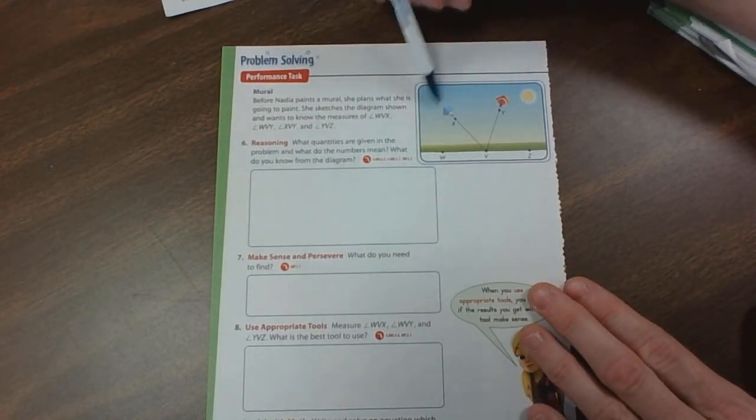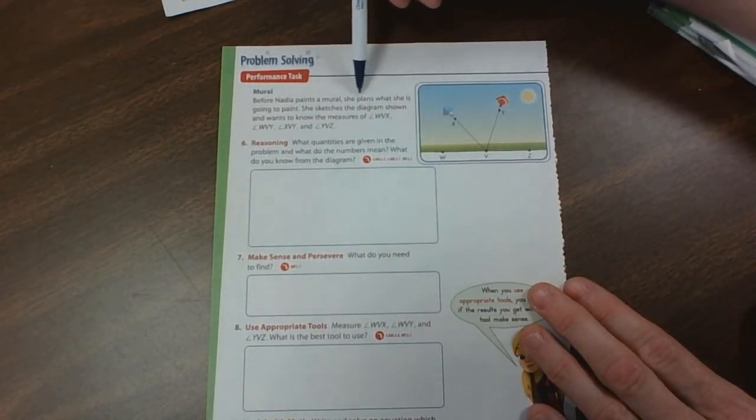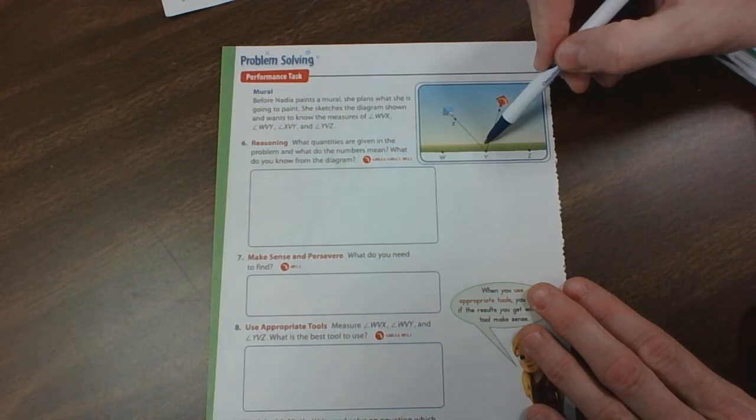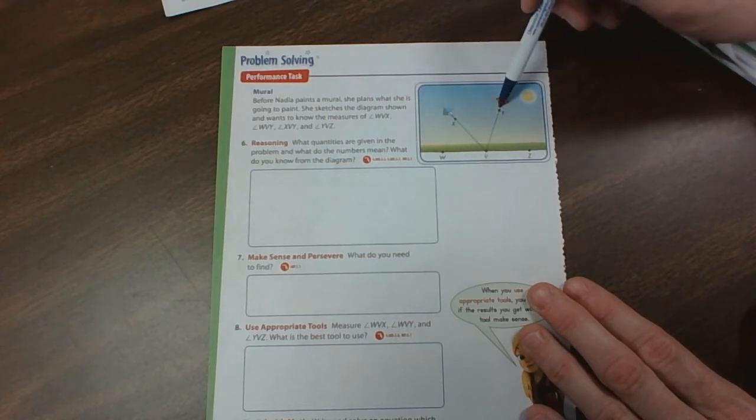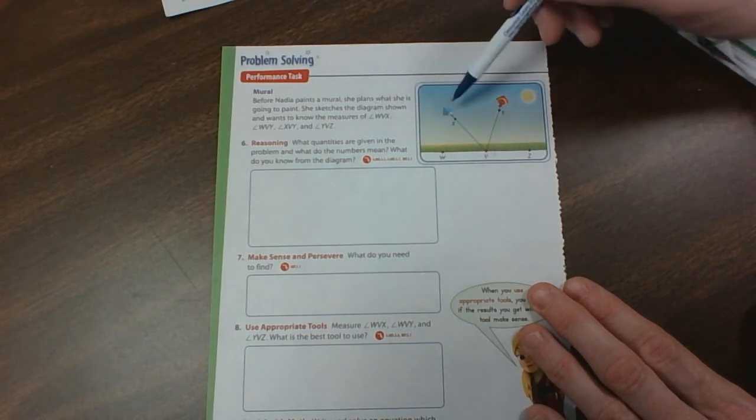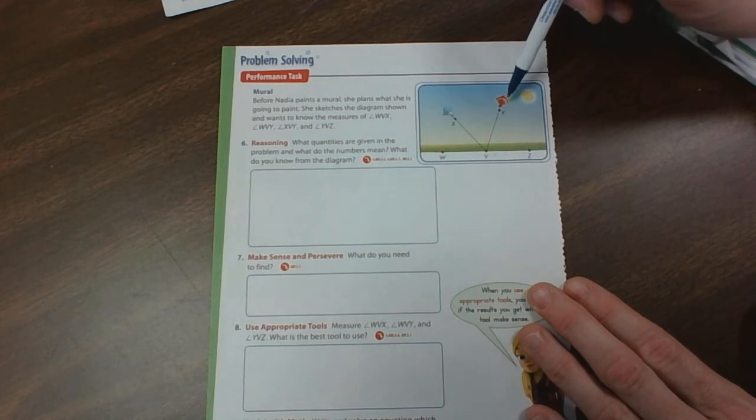So this is a mural, side of a wall. They painted this picture, but she planned what she was going to paint. She sketched the diagram shown and wants to know the measure of WVX, WVY, XVY, YVZ.